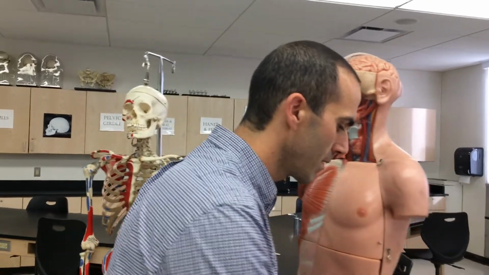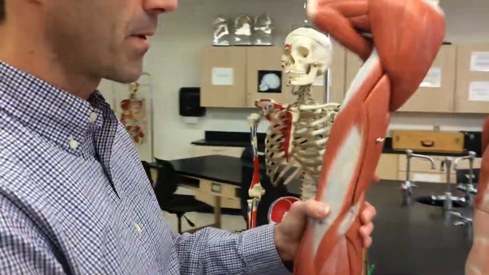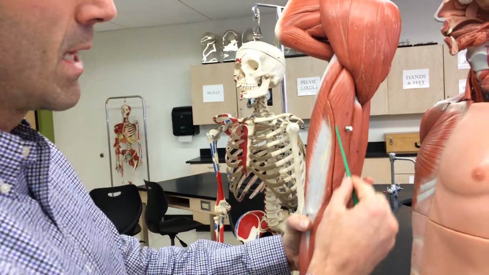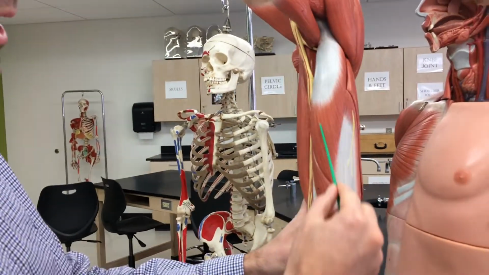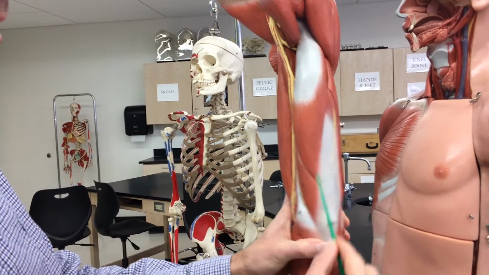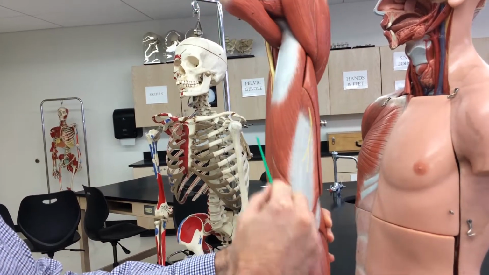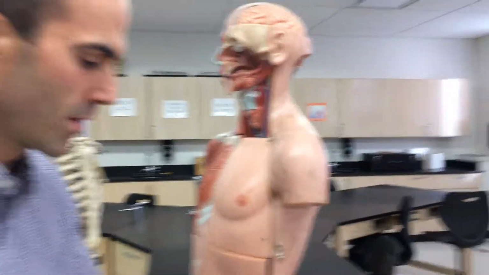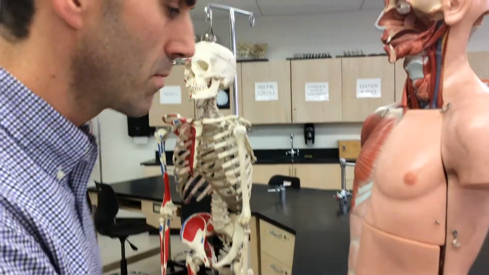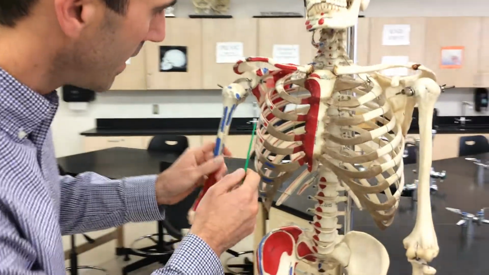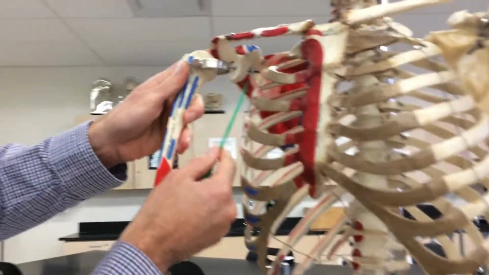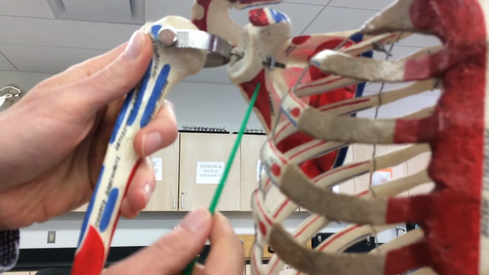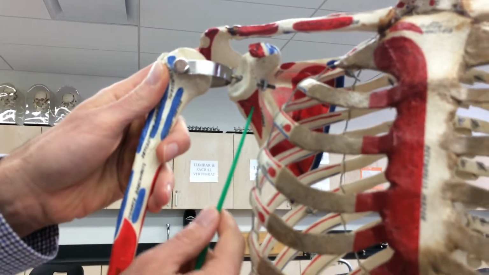The other muscle we have here is triceps brachii, okay? So triceps brachii, three heads to this one, lateral head, long head, and medial head. Lateral, long, medial. Three heads. This is the muscle on the posterior side of your arm. Okay, so this one, if we look at the long head, right here, you'll see this at the inferior side of this glenoid cavity. It's on the anterior side of the scapula.